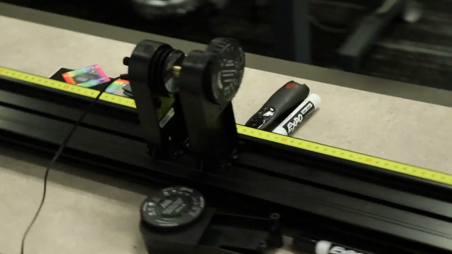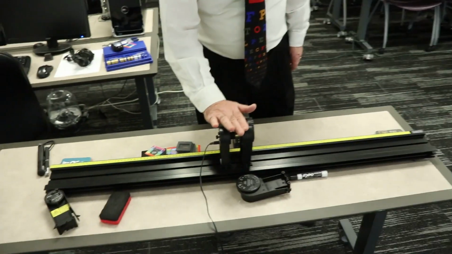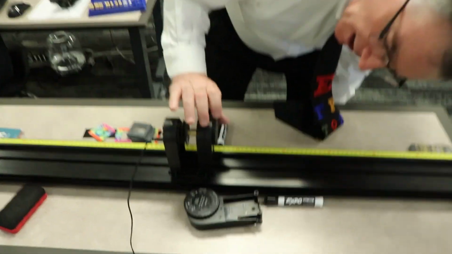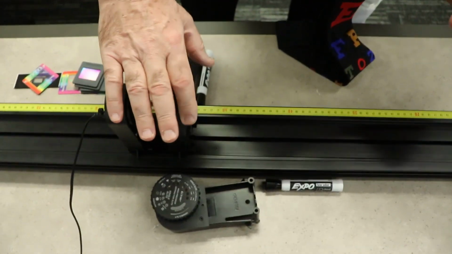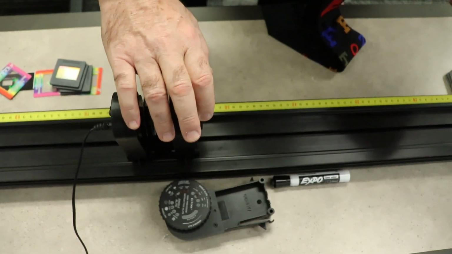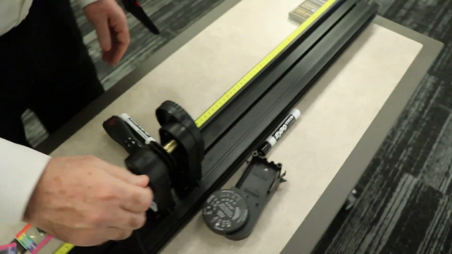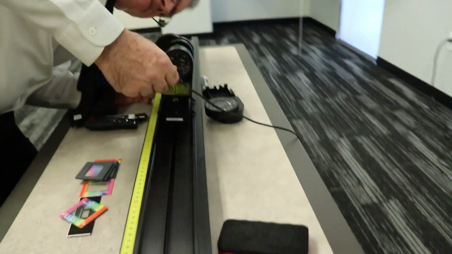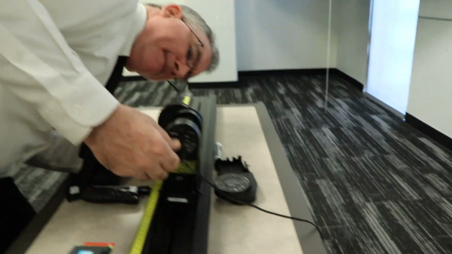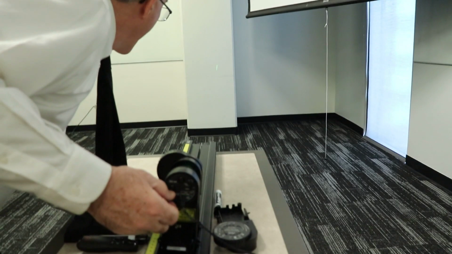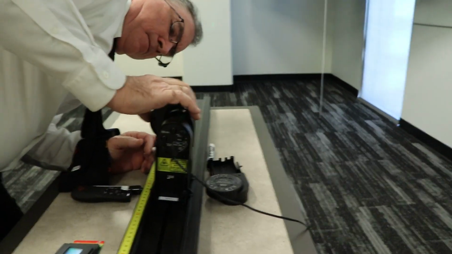Okay, so once again, here's a laser right here and the double slit. I'll put on one of those double slits all by itself, and let's see what we can get. It's the wrong way.